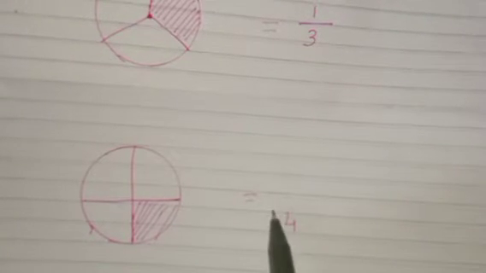Next one, this circle I divide into 4 parts. How will you write the fraction? Here 4, and how many portions did I shade? Only one portion. So we write 1 by 4. So the 1 by 4th part of the circle is shaded.